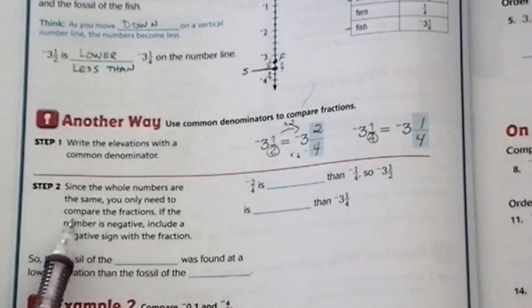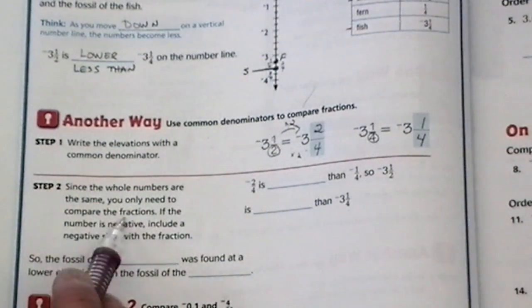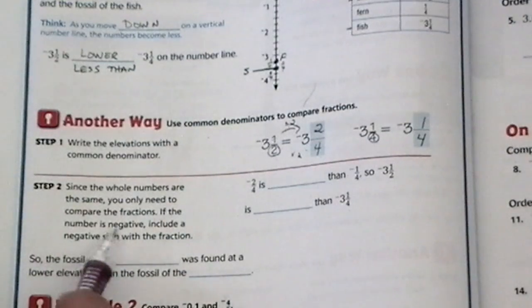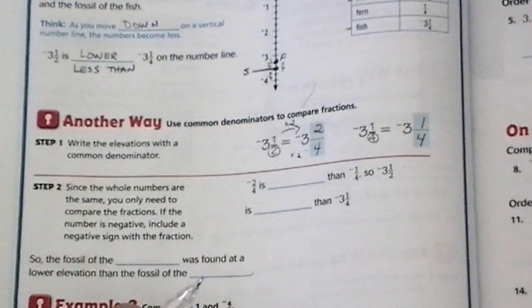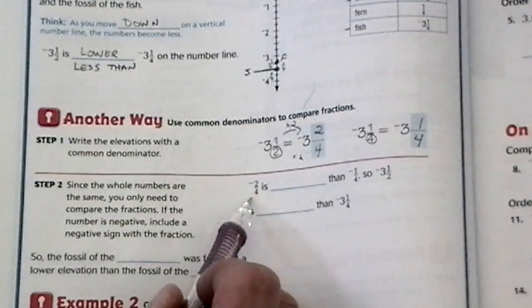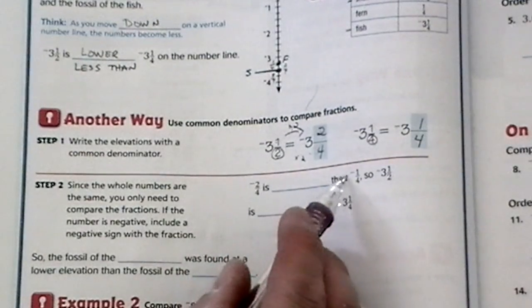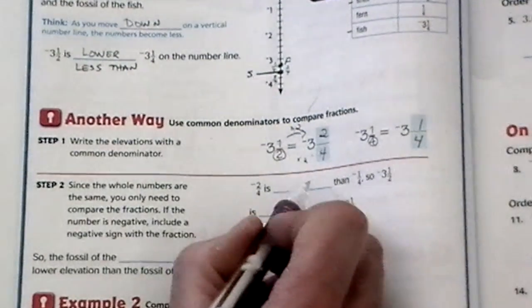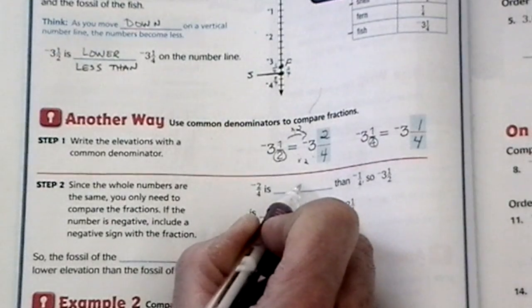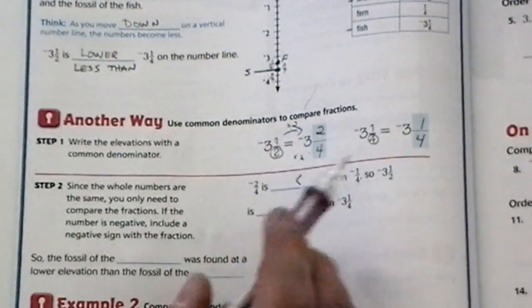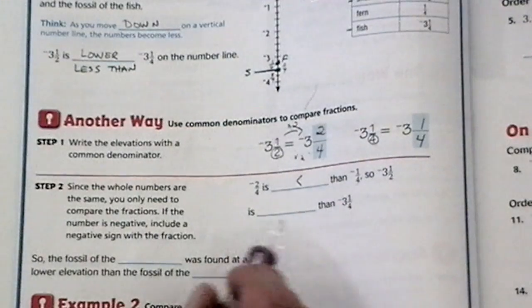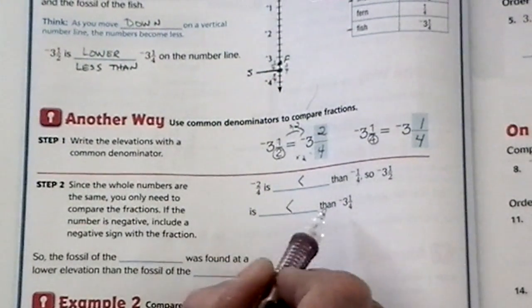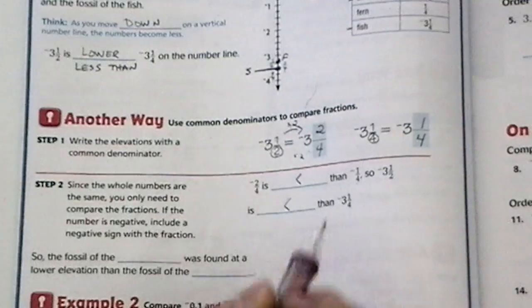Step 2, since the whole numbers are the same, you only need to compare the fractions. If the number is negative, include a negative sign with the fractions. Negative 2/4 is blank negative 1/4. That's less than. So negative 3 and 1/2 is less than negative 3 and 1/4.